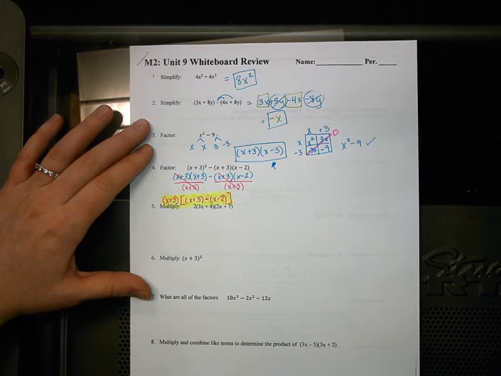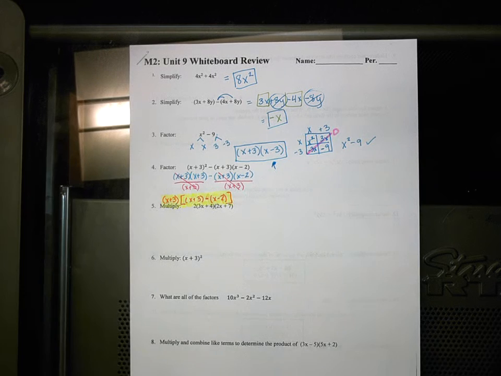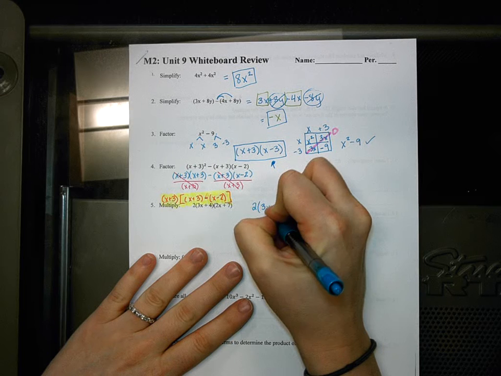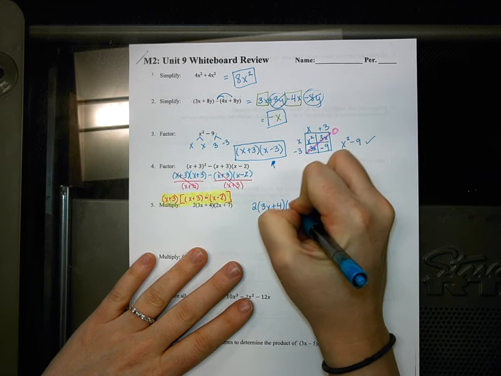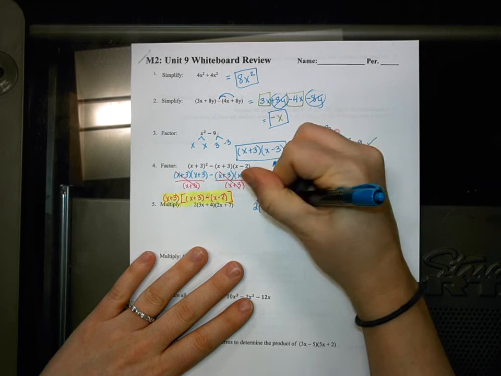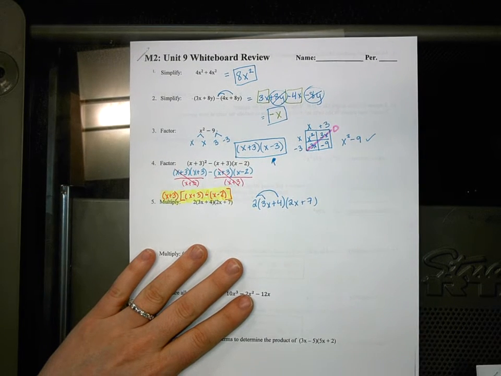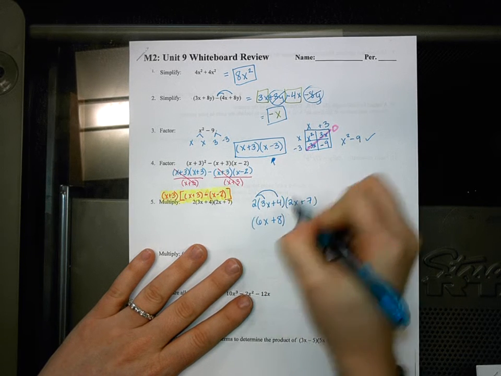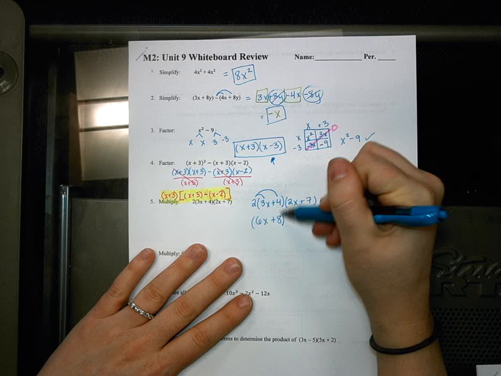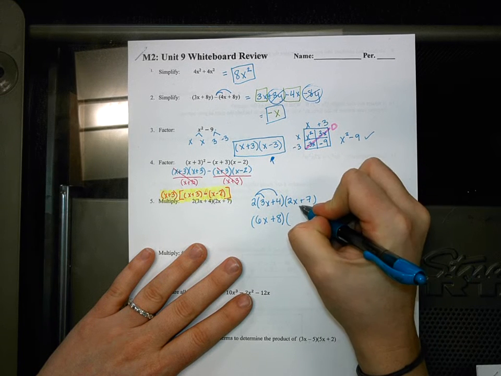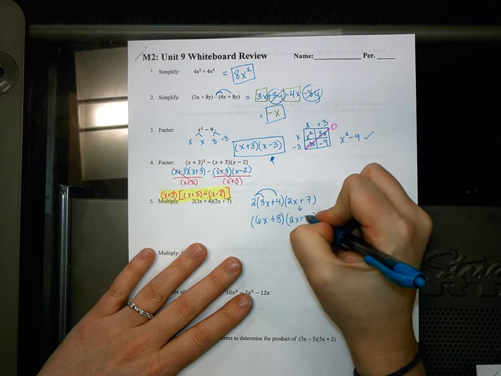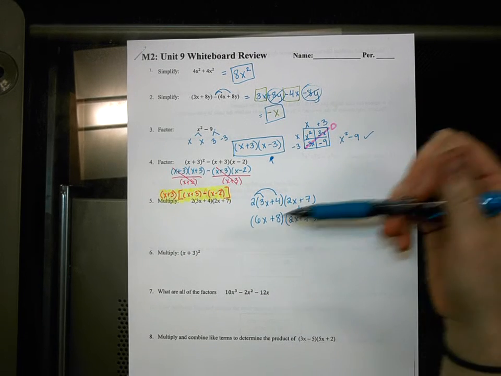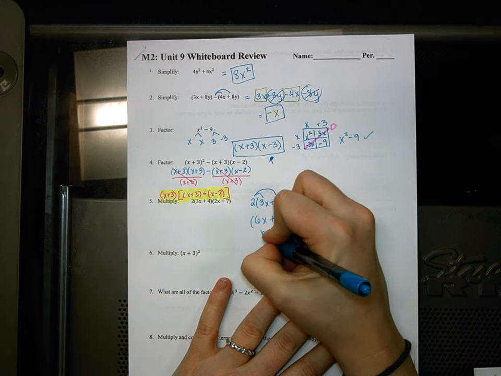Number 5, we want to multiply 3 different terms together. So multiplying the first term, which is 2 times 3x plus 4, we can distribute the 2 to each term in the first binomial. So that gives me 6x plus 8, because 2 times 3 is 6, 2 times 4 is 8. We're just going to bring this binomial straight down. Then, to multiply binomials, you have two options. You can use it as a base.